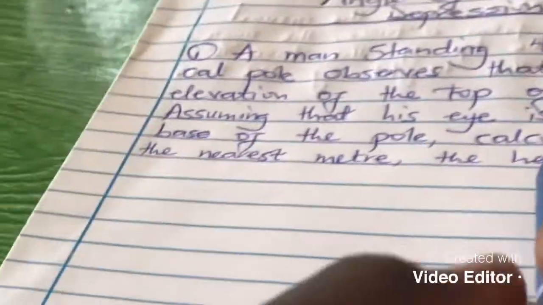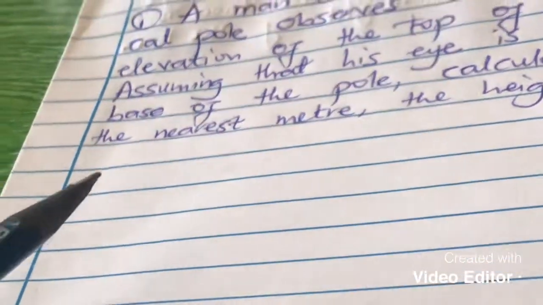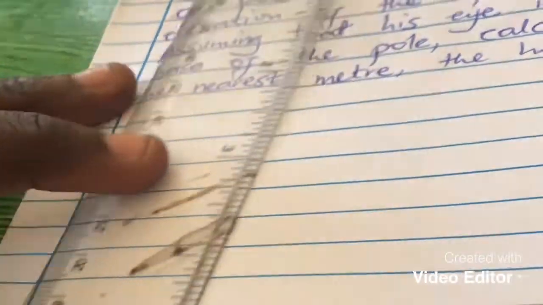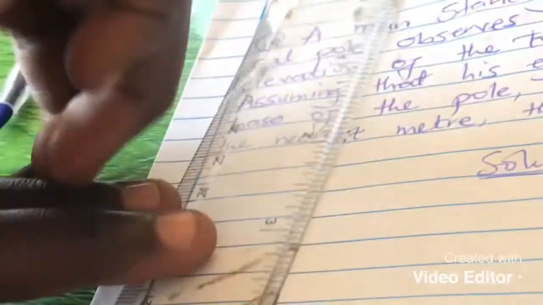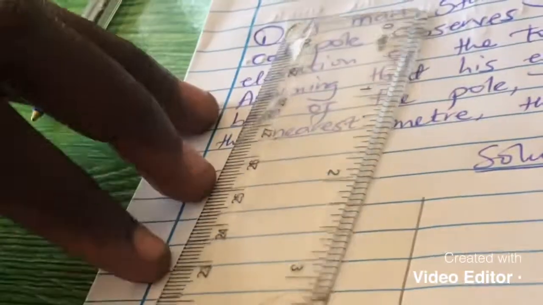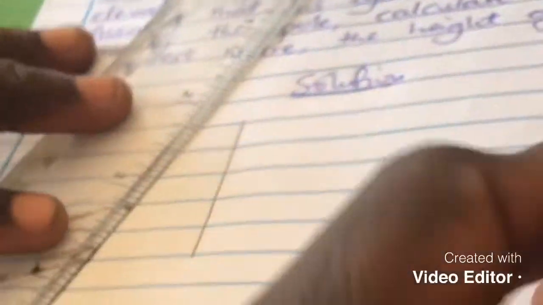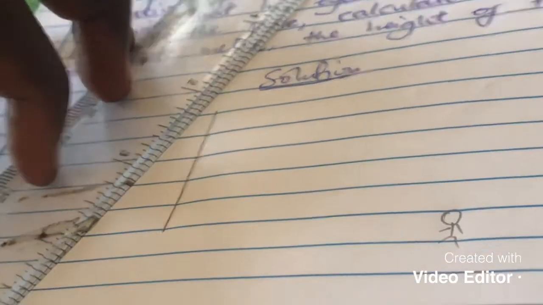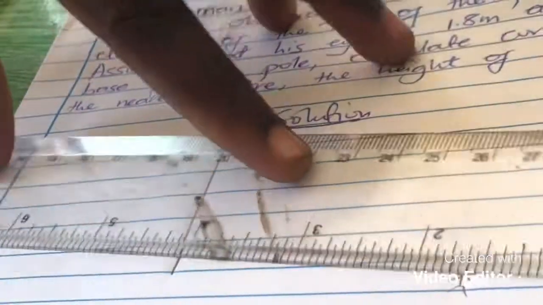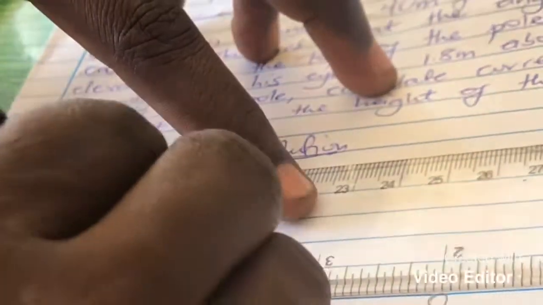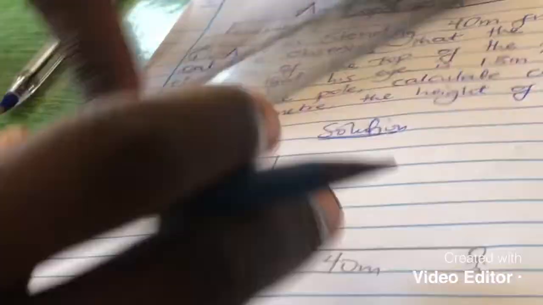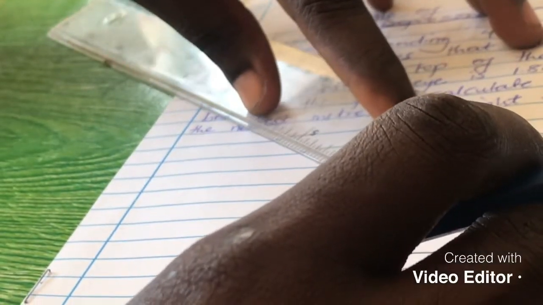Good. So in this case, we are going to illustrate this one diagrammatically. Let's go through it together. I have my vertical pole here. Then the man is also here. So this is the man, and the distance between the man and the pole is 40 meters. So this is 40 meters. I enclose it to form a right angle triangle.